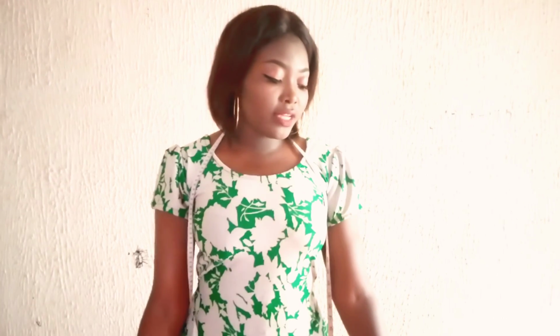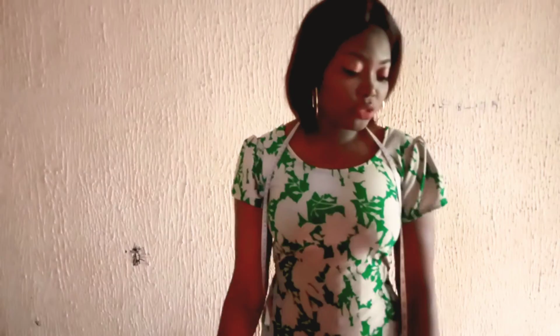Channel, Fun Designs. Today we'll be learning how to draft a sleeveless A-line dress. Sleeveless for beginners means no sleeve at all. We are only going to add a bit of design around the ankle.